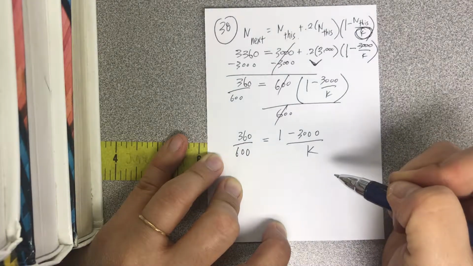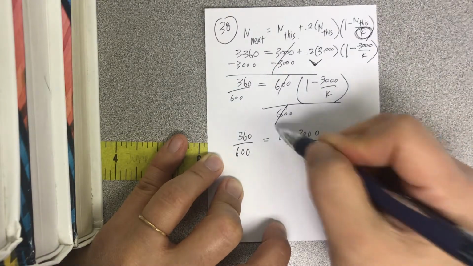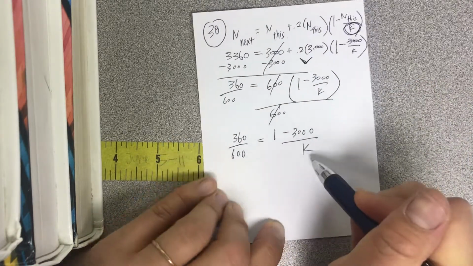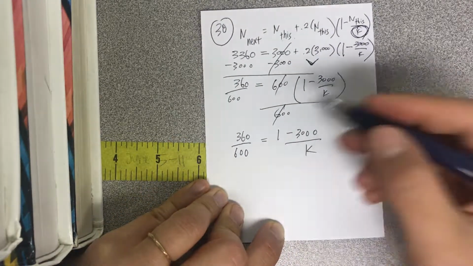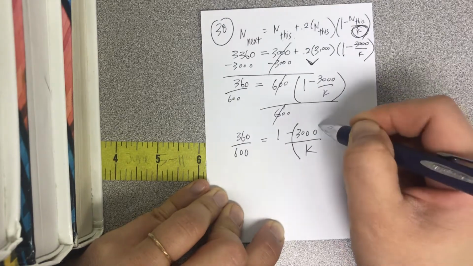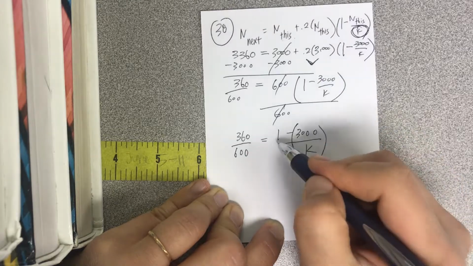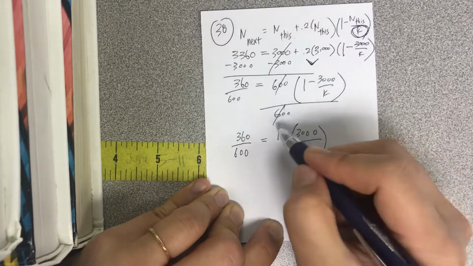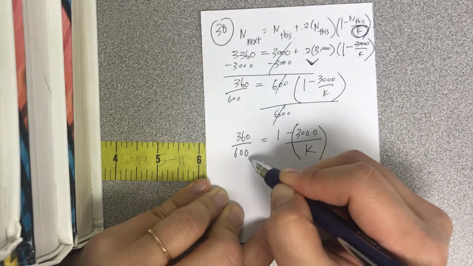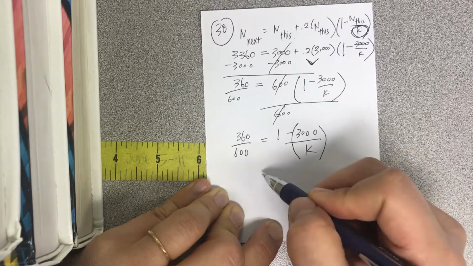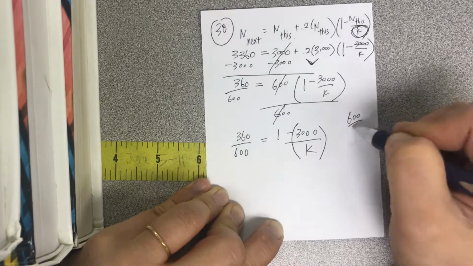So what can you do now? You could take the 1 out, because we're trying to isolate K as much as possible, right? Because remember, this is its own number right here. So this isn't part of the K. K's not underneath it, so it's its own Lone Ranger. And you see that there's a denominator of 600 on this side, right? What's another way of writing a number that equals 1 that has 600 at the bottom? It's 600 over 600, right?